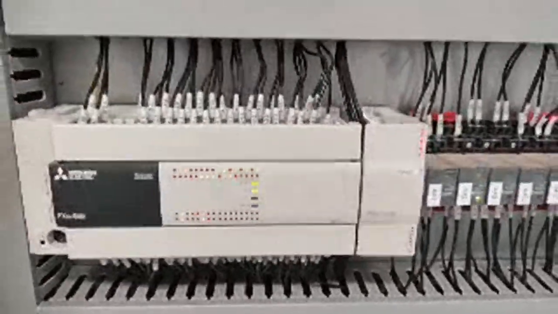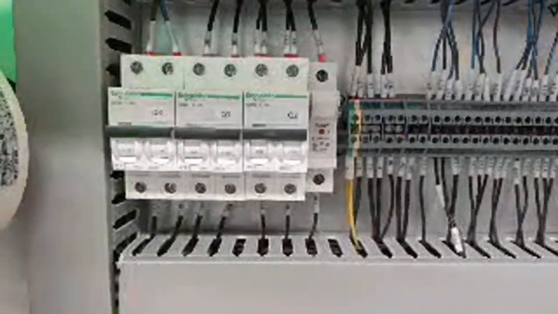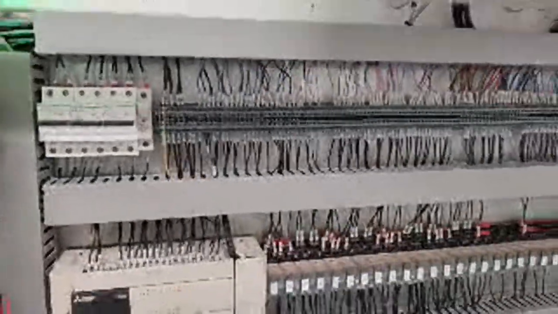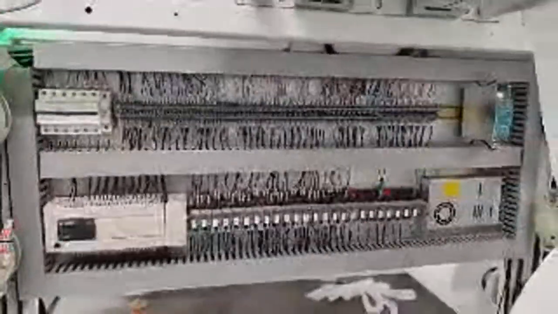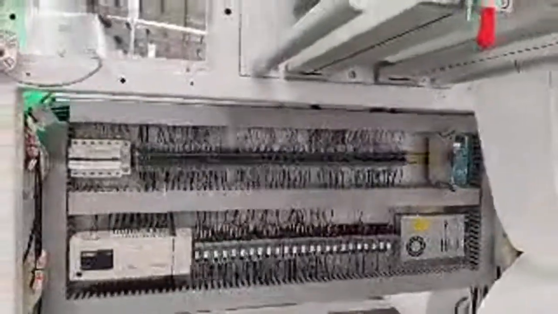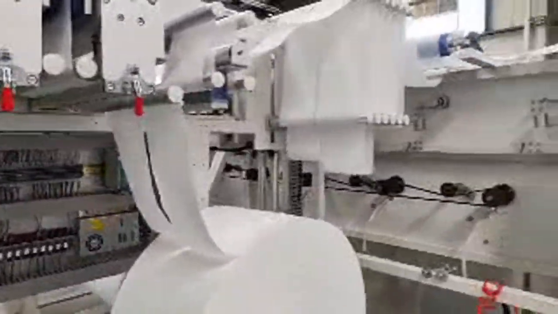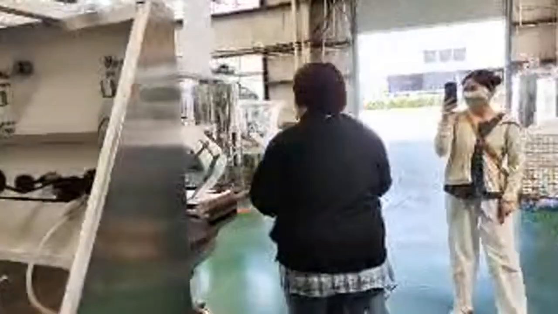And when the fabrics are transferred here, the direction they move forward is changed, and then here it comes to the folding process, which is also very important.